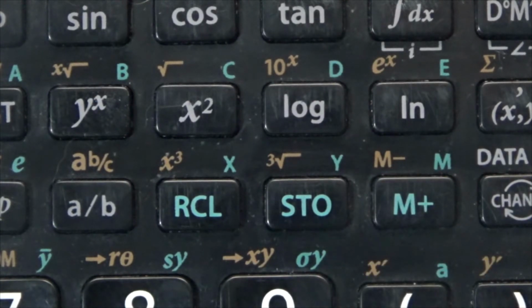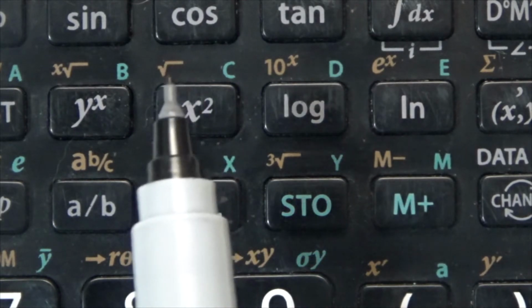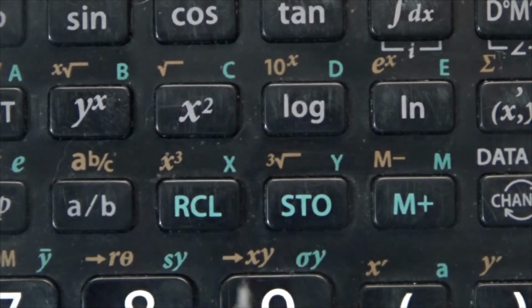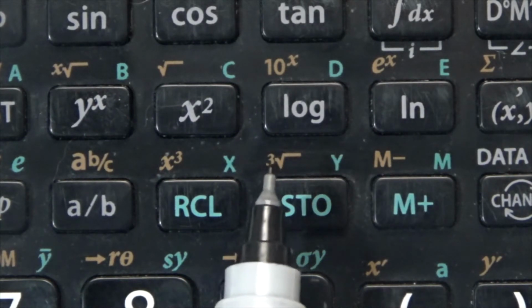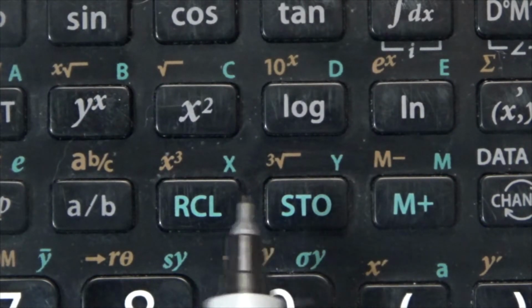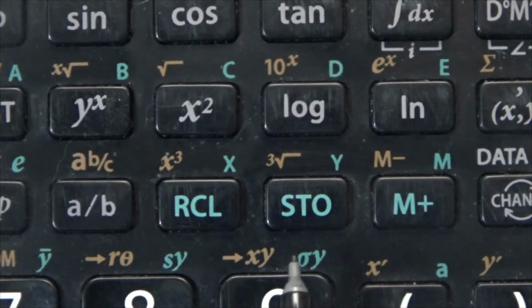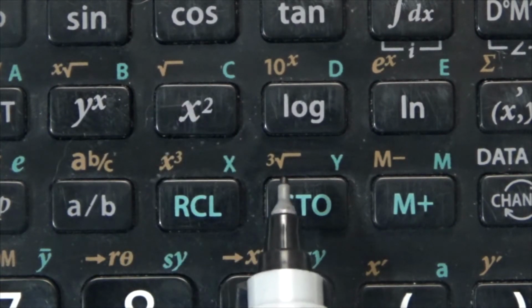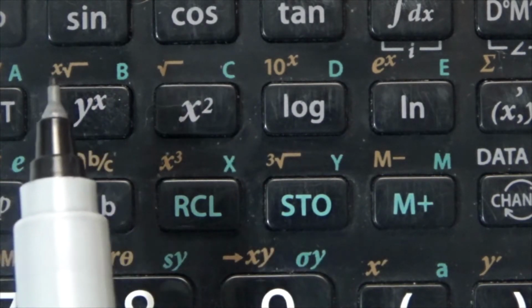All right. So here we have the square root symbol right there. I have to hit the second function in order to get to it. And right there I have the cube root. Now, all scientific calculators will have the square root and the cube root. I'll also have this one right here. I'll talk about that in a few seconds.